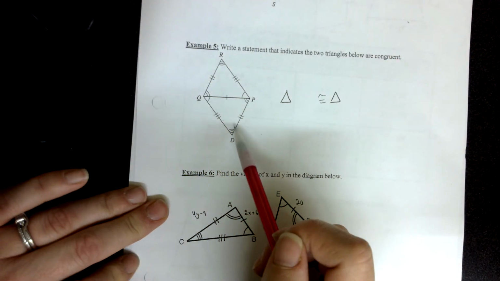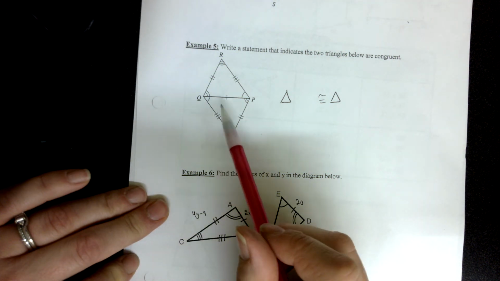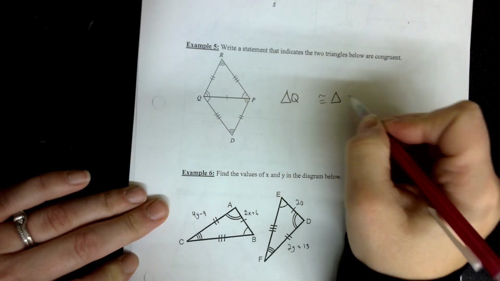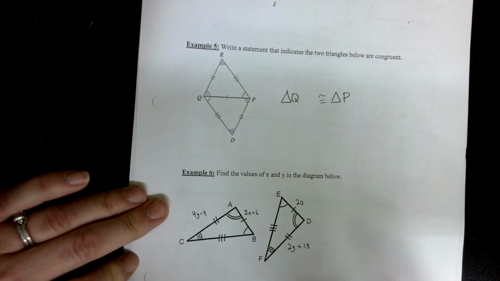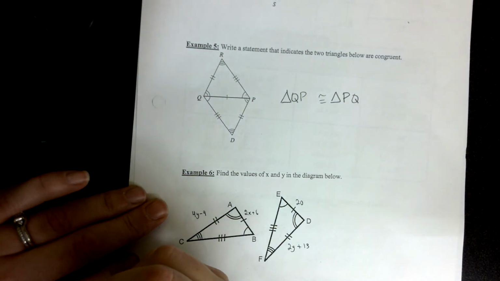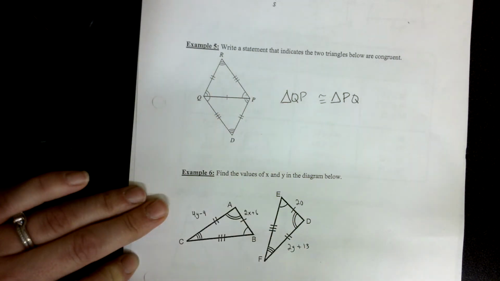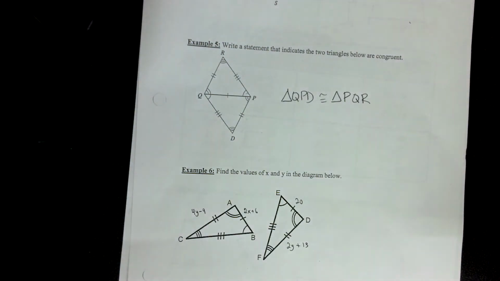So the first one, so here we'll have Q and P. So Q and P. Then we have P and then Q. And then finally we have R and we have D. So you have triangle QPD is congruent to triangle PQR.